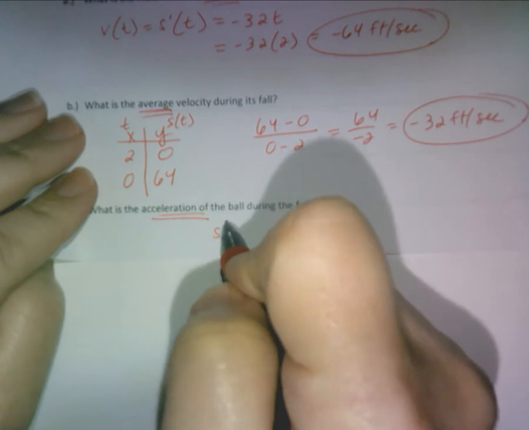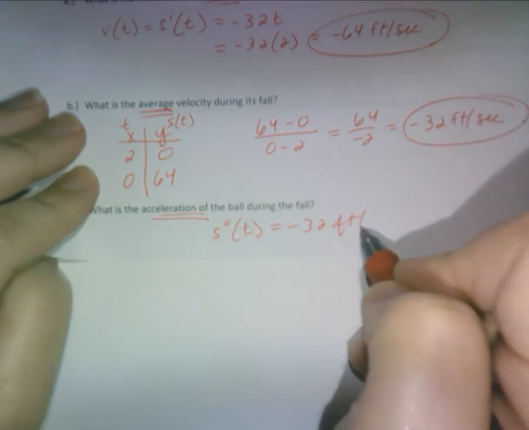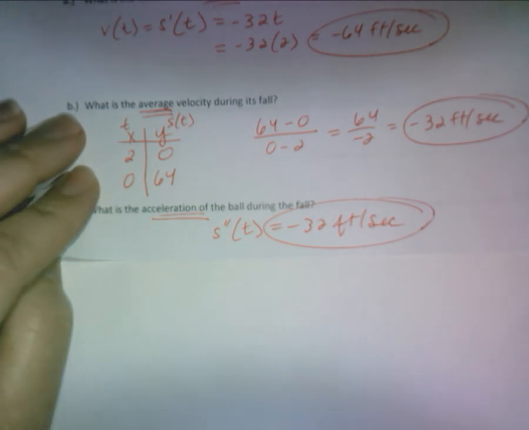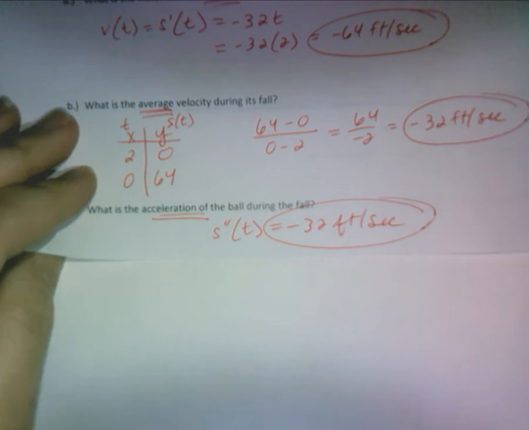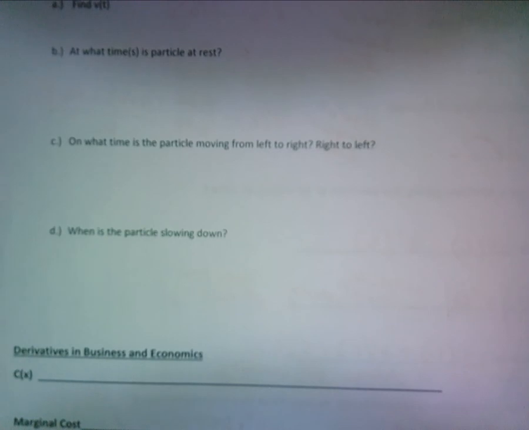That's the rate, negative 32 feet per second. That's the rate at which the velocity is changing. It's the rate at which the speed is changing. It seems crazy. It's increasing. Okay, so that's an example of just physics, really, how to use it.